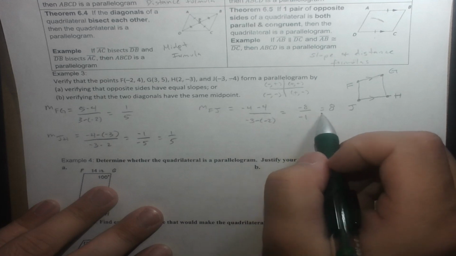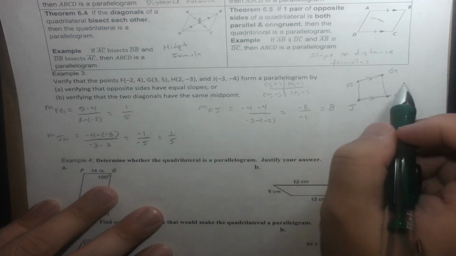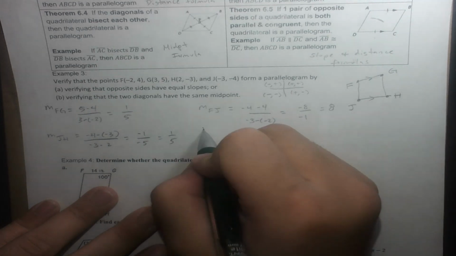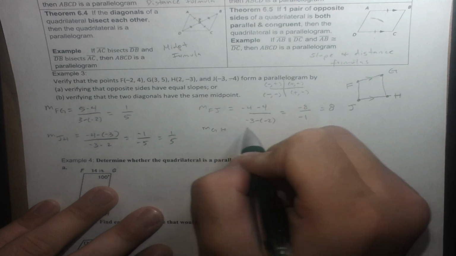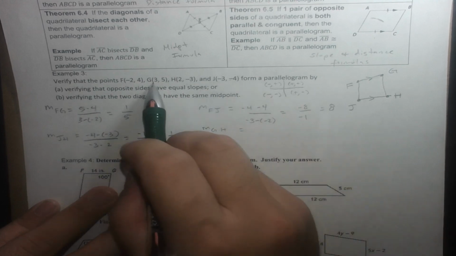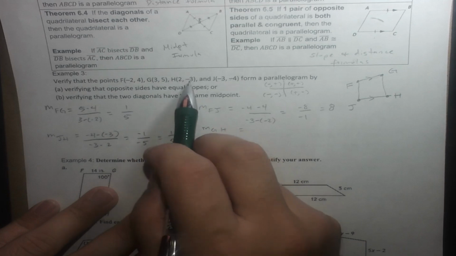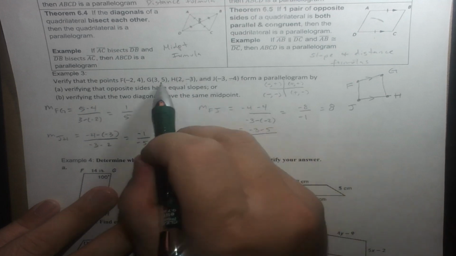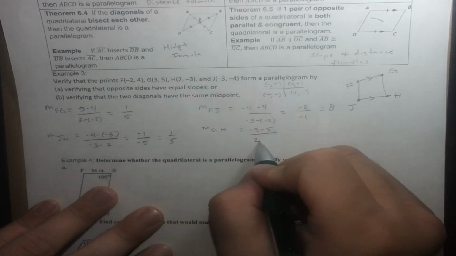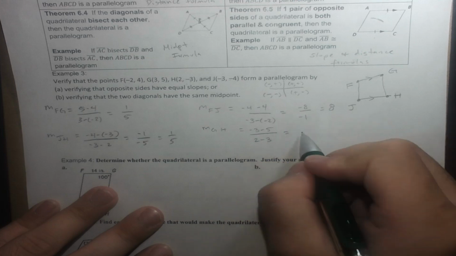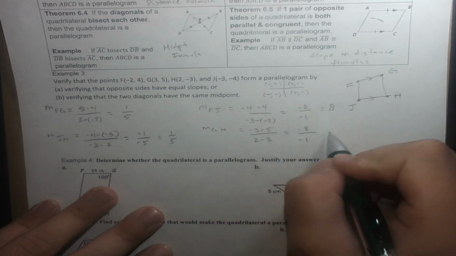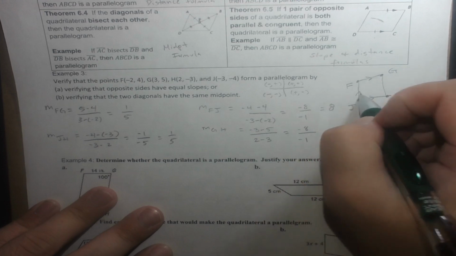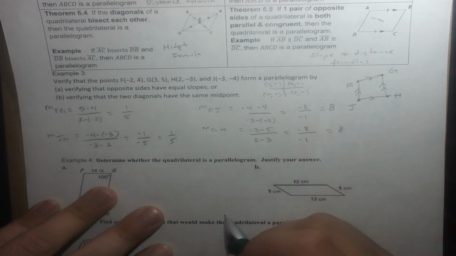Now the goal here is hopefully that the slope of GH is the same as FJ. So slope of GH equals, where's G? G, and then H, negative 3 minus 5 over 2 minus 3. Negative 3 minus 5 is negative 8. 2 minus 3 is negative 1. The negatives cancel, so it's 8 over 1, or 8. Great. They have the same slopes.